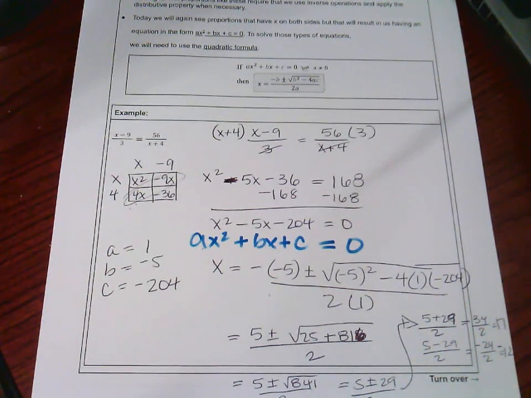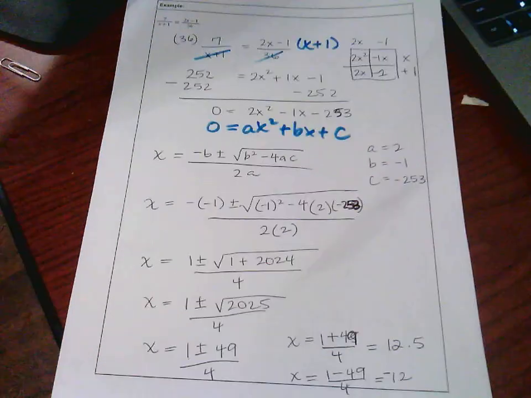Try to do the next one on your own. Hopefully you try to do the next one. Here is the solution for the next one. You should have gotten x equals 12.5 and x equals negative 12.